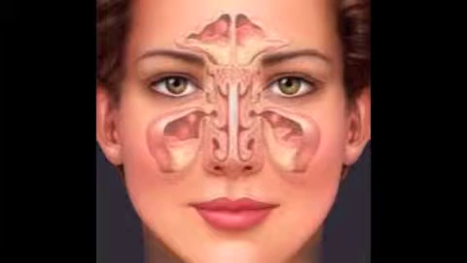The sinus is an empty cavity in your skull. When you have sinus pain related to your teeth, it's usually on the upper teeth in the back. That's where the roots of the teeth come in very close proximity to the sinus cavity. You can actually see the roots in very close proximity on this x-ray.